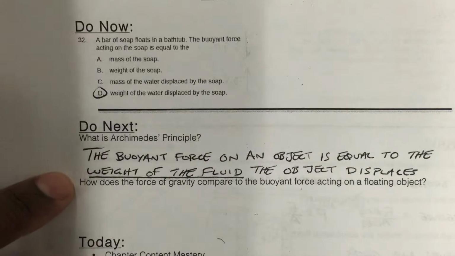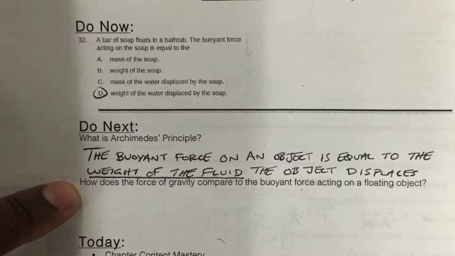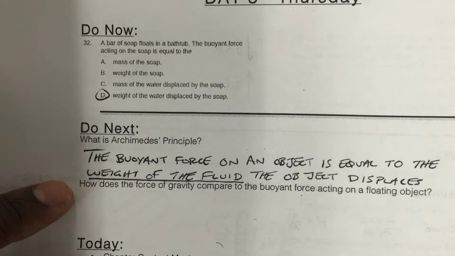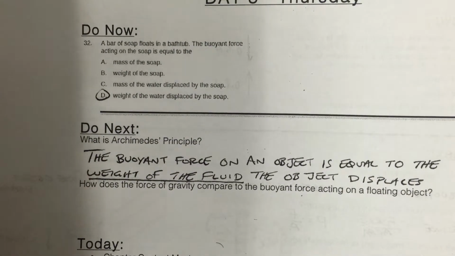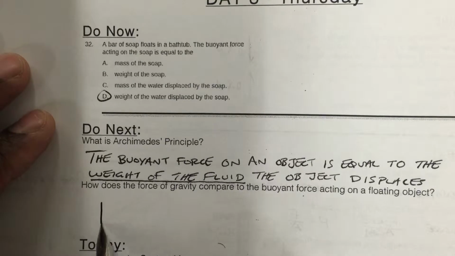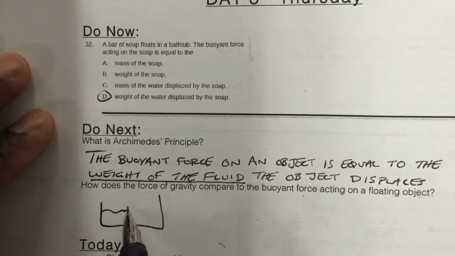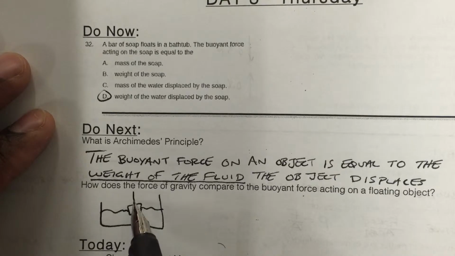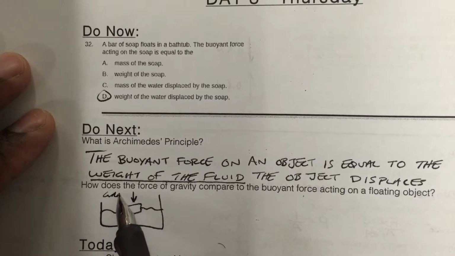The next do now question, or the do next question, says, how does the force of gravity compare to the buoyant force acting on a floating object? Okay, so if the object is floating, that means it's not moving up and it's not moving down. You don't have to draw this picture per se, but let's say I have an object and it's floating. That means that the forces are balanced. The force going down is gravity. We know that. And then we also know now that the force that's acting up is the buoyant force.